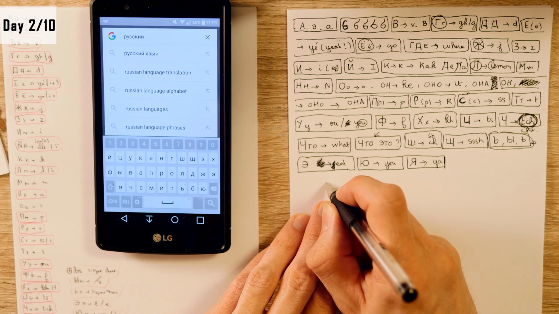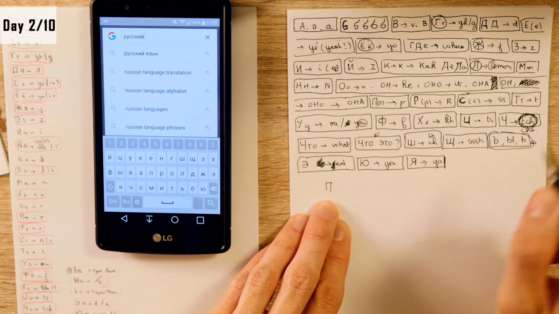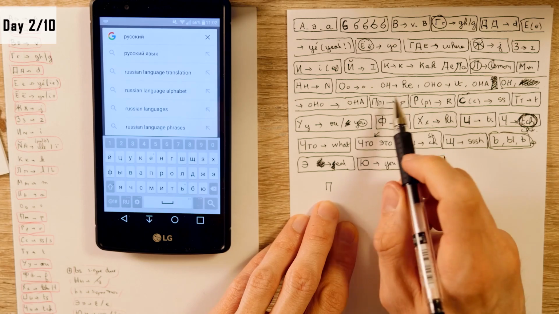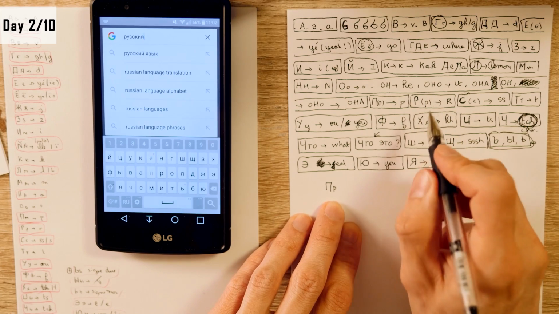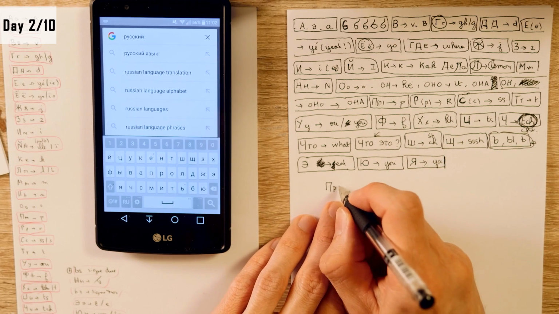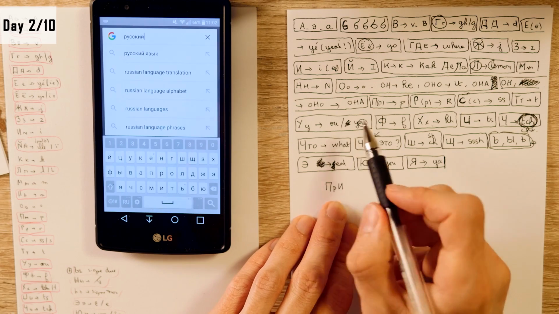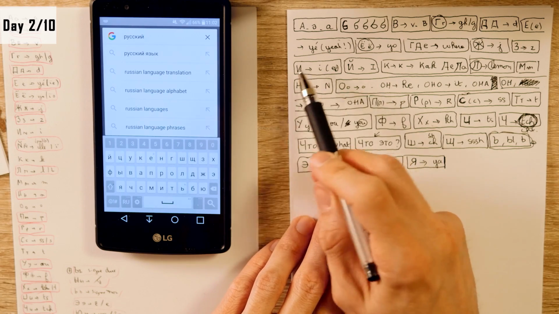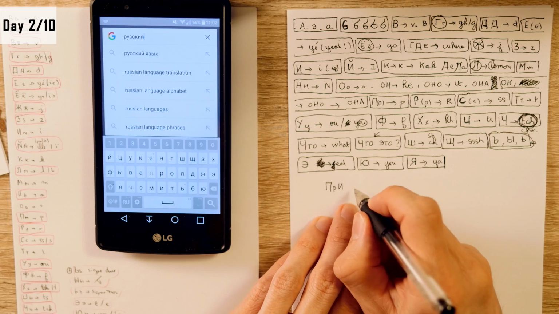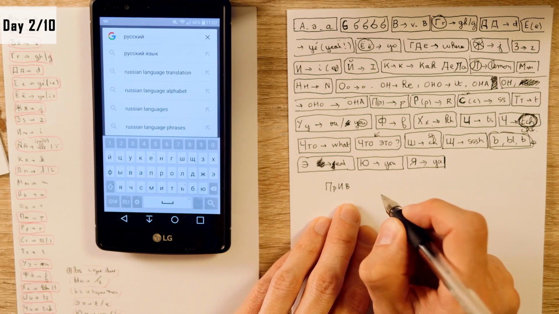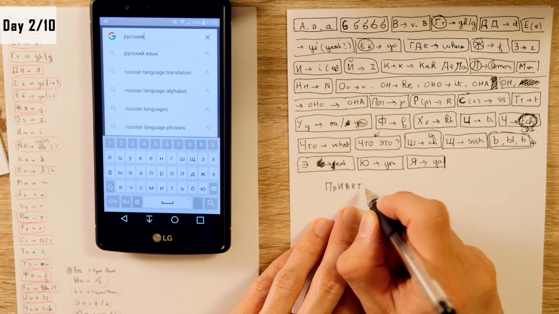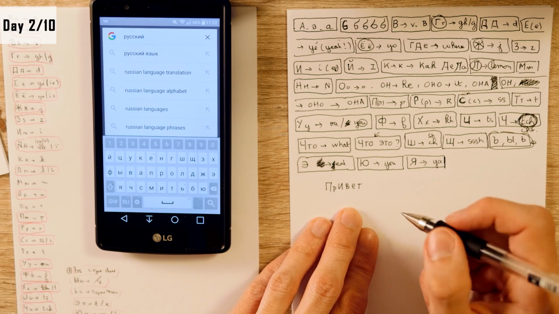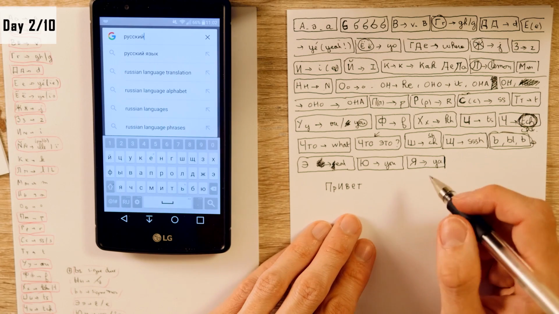So like привет. This p sound, then the r, the e sound, the v sound, and yeah, привет. You remember hello, hi, привет.